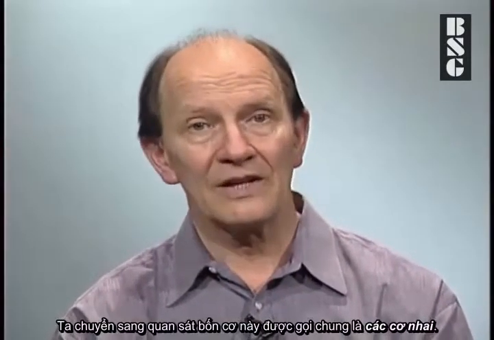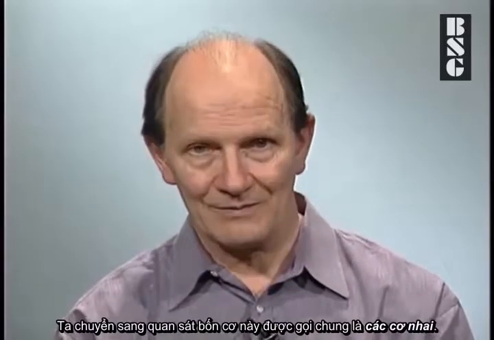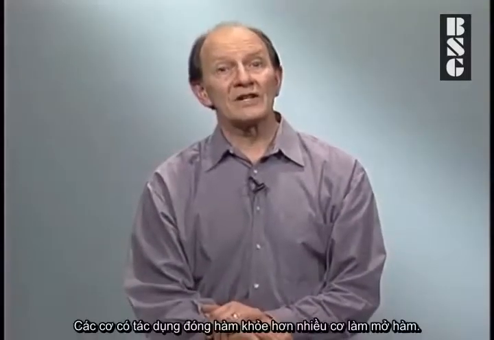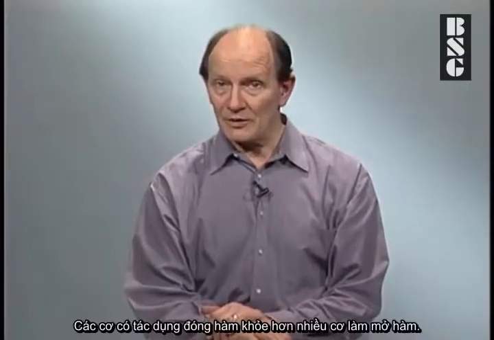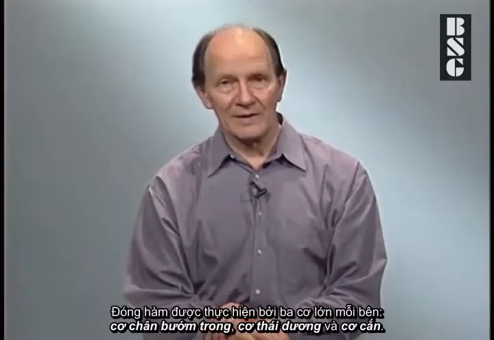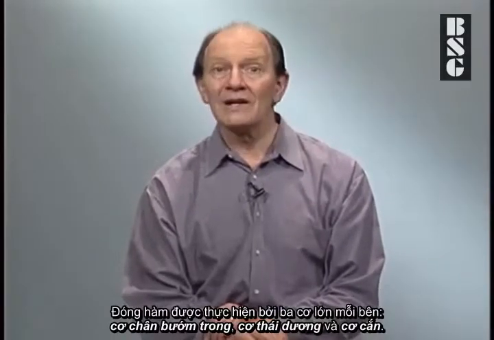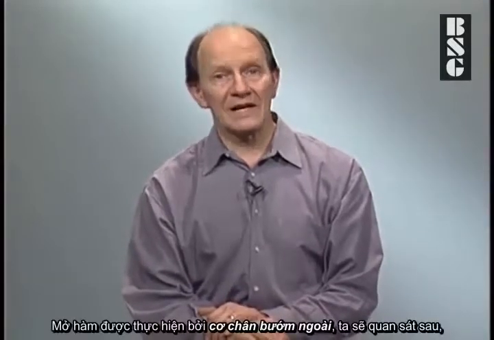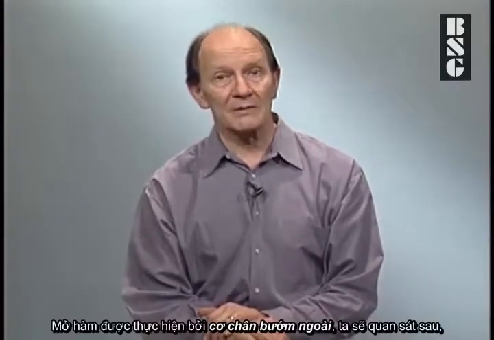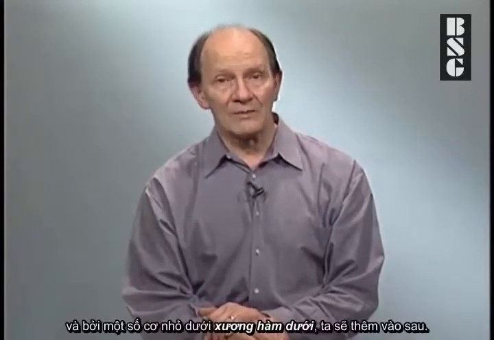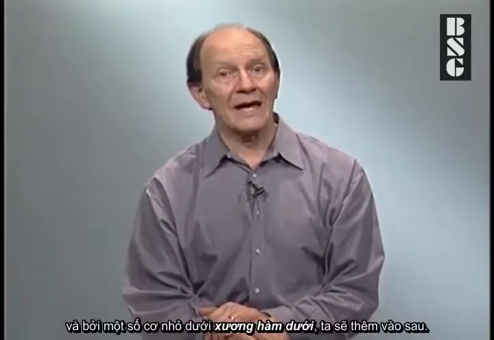They're known collectively as the muscles of mastication. The muscles that close the jaw are much more powerful than the ones that open it. Closing is produced by three large muscles on each side: the medial pterygoid, the temporalis, and the masseter. Opening is produced by the lateral pterygoid muscle, which we'll see in a moment, and by some smaller muscles below the mandible that we'll add to the picture later in this section.